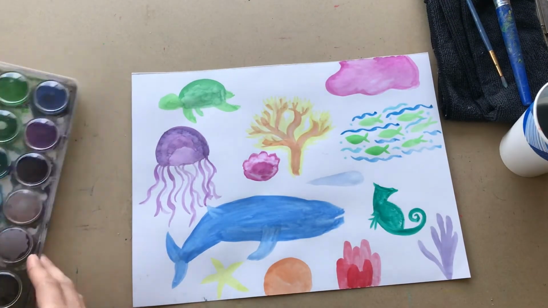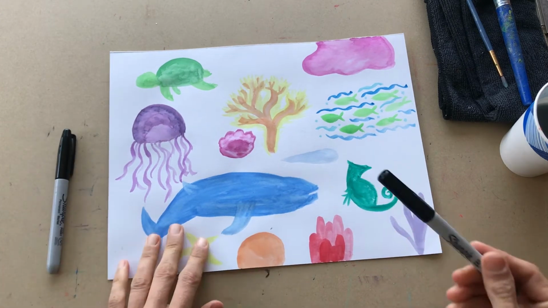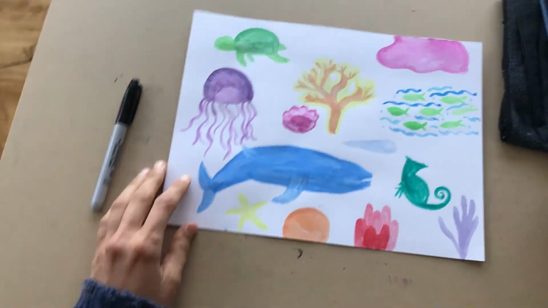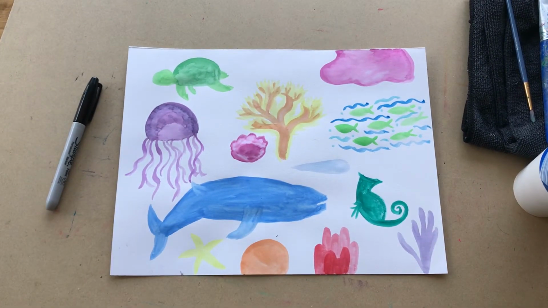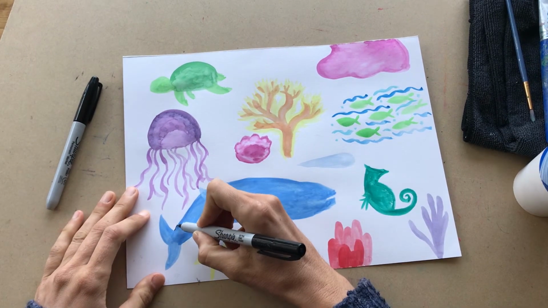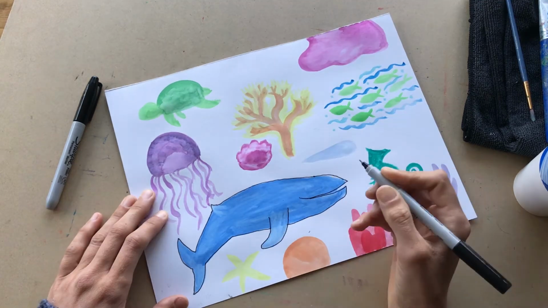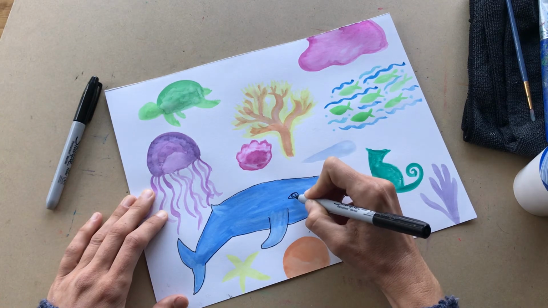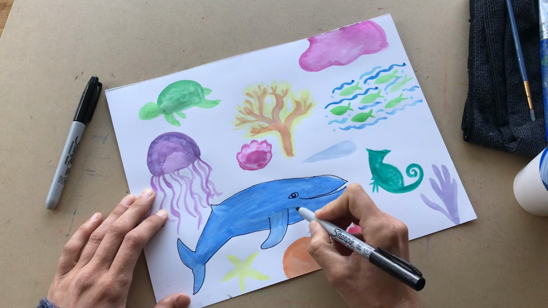Great! Now for our next step, make sure that your watercolor pages have dried completely before using any black marker on them. If they're not dry, you may end up ruining your black marker. So I'm going to draw my blue whale now with my marker and watch as the details really make this animal come to life. The more details you add, the better. Follow along with me to add details as you go, or just pause the video to complete your own drawings.